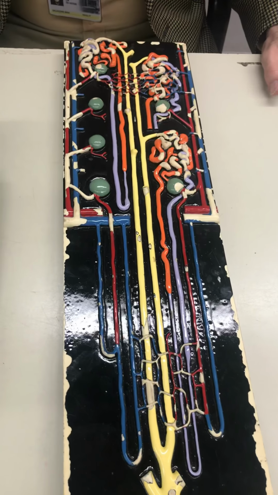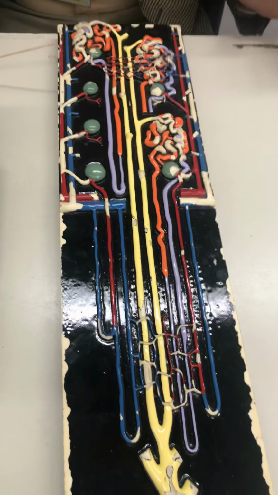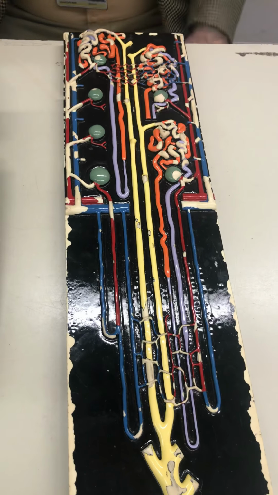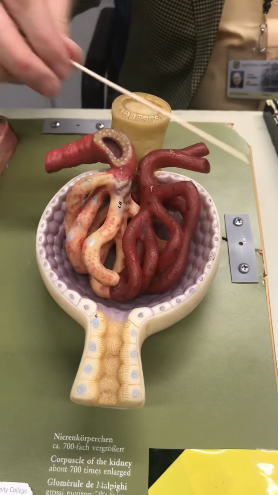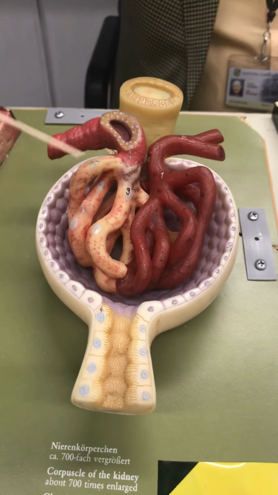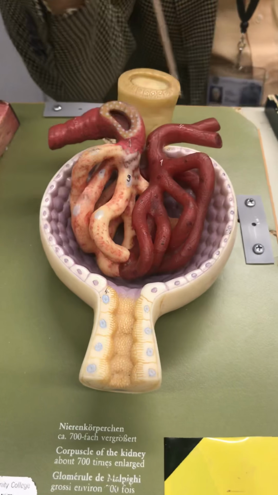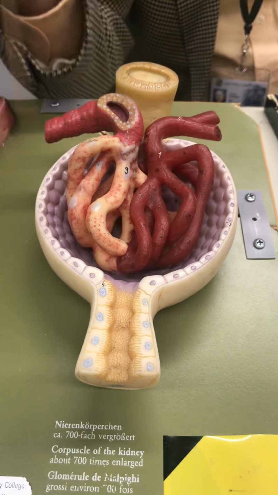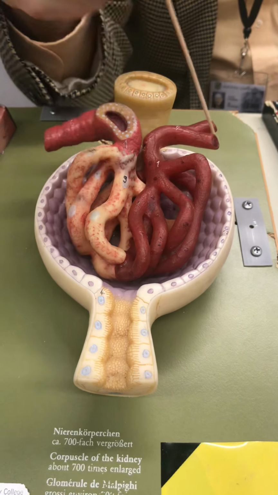Okay, so we're going to look at a different model that shows, again, blood vessels and nephron interfacing with one another. So let's slide back to this guy for a moment. All right, so we were looking at this supersized version of the capsule and the glomerulus. Just for clarification, the whole thing, you'll see in the textbook, is referred to as the renal corpuscle.